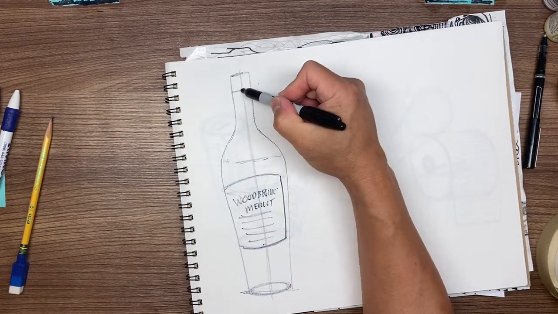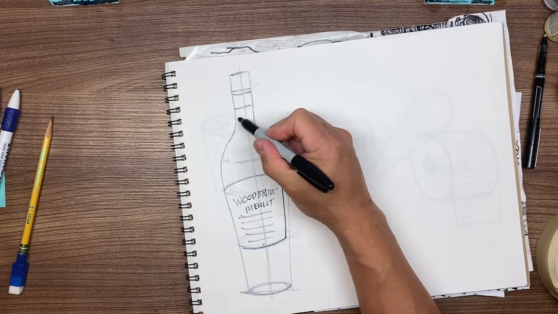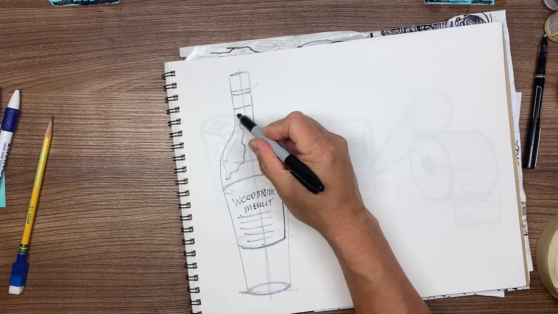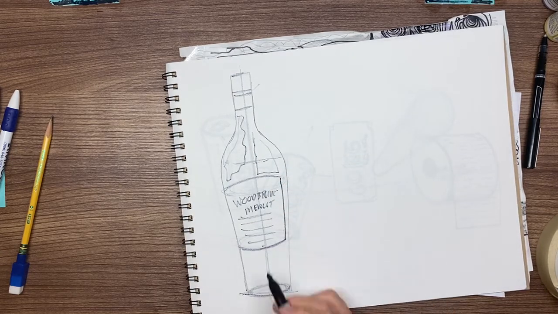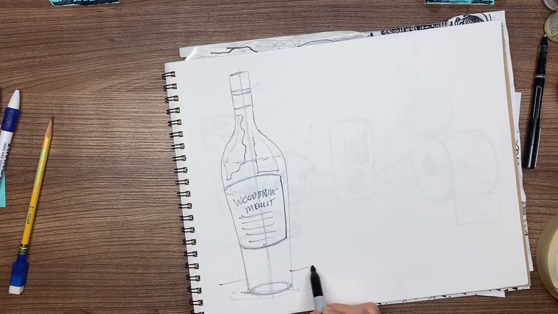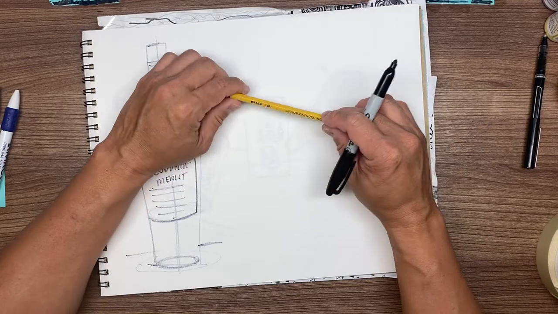So that's like a standing wine bottle. You can put some reflections in there, shapes of reflections.